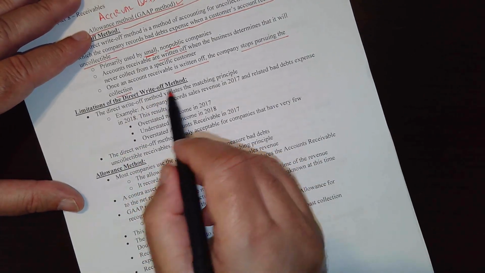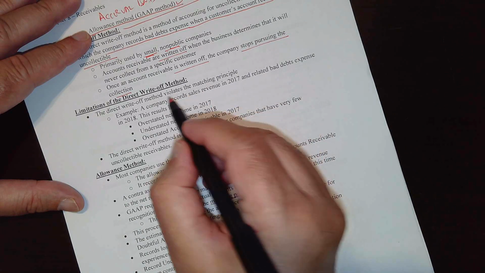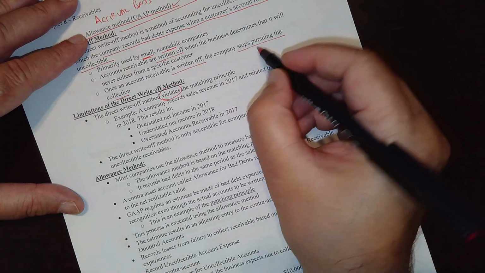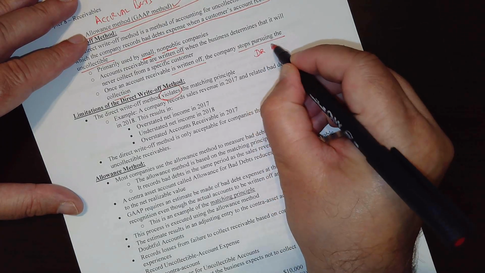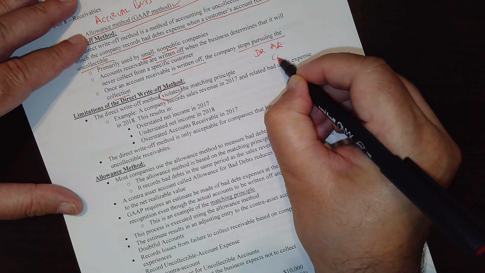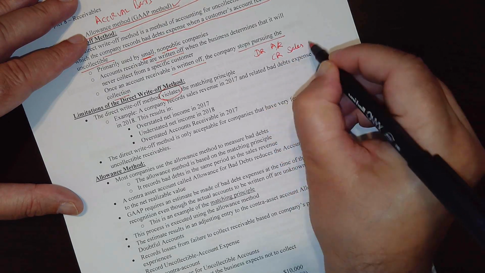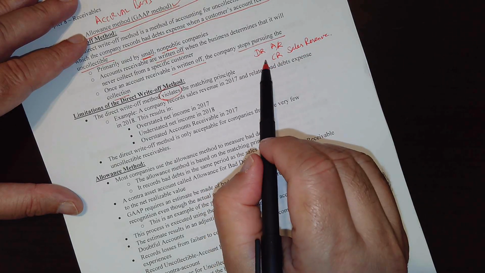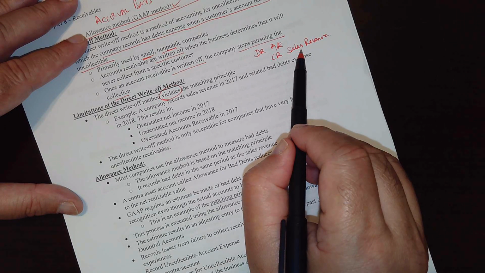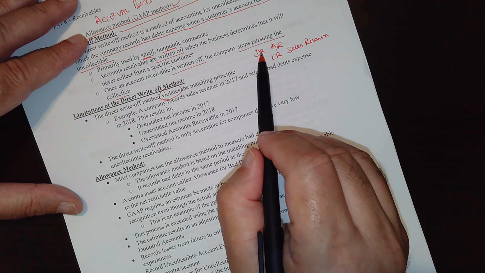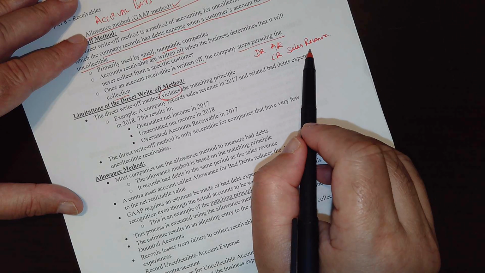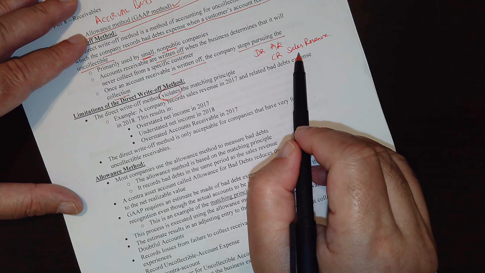What is a limitation of the direct write-off method? It violates the matching principle. What did we discuss in the matching principle? Once you have a claim on a customer, you credit sales revenue. What accrual accounting, or the matching principle, says is that once you have recorded the sales revenue, you cannot reverse it. You can kill the account receivable if you did not receive the cash, but you cannot kill the sales revenue.